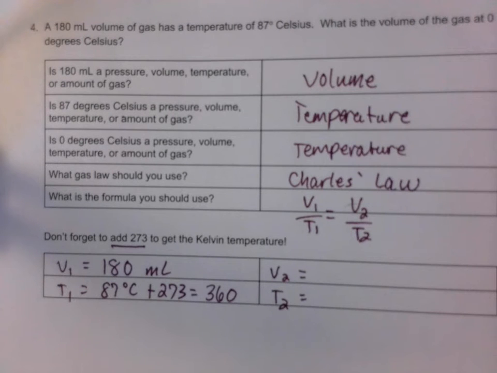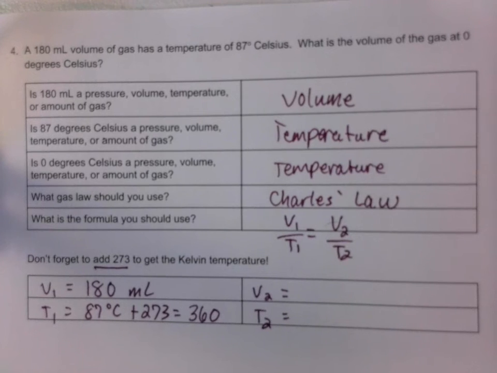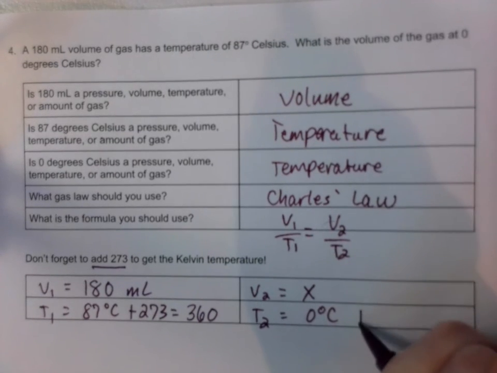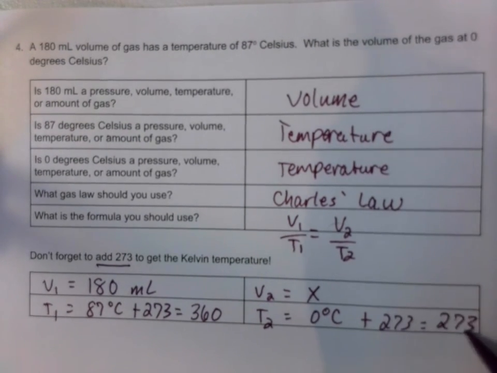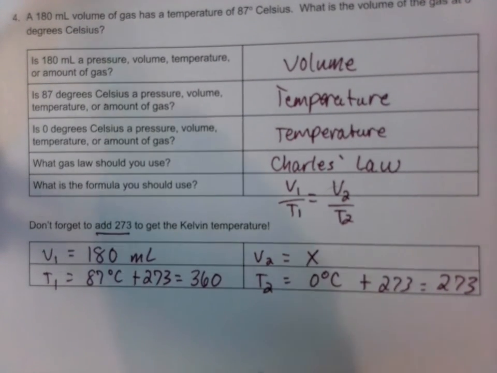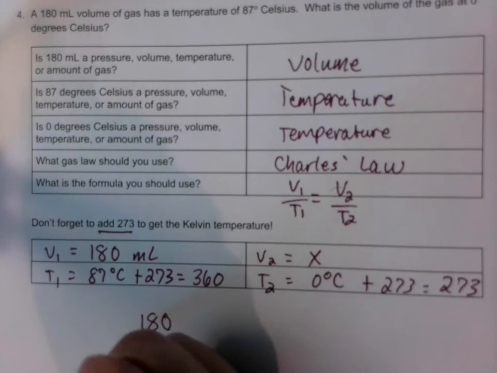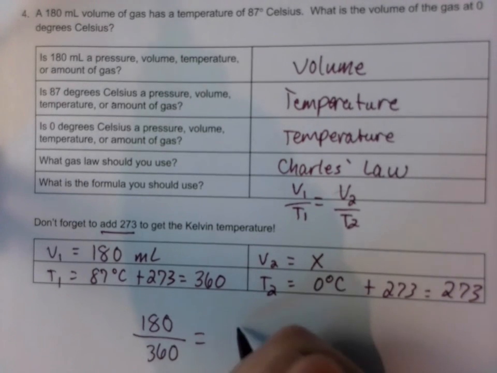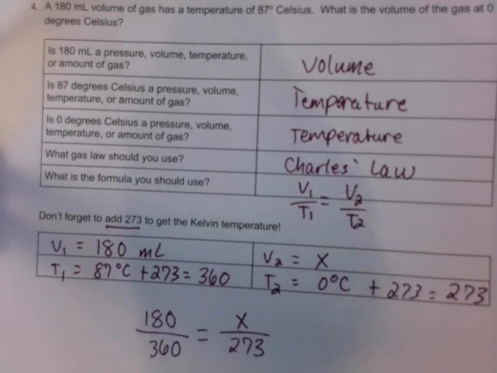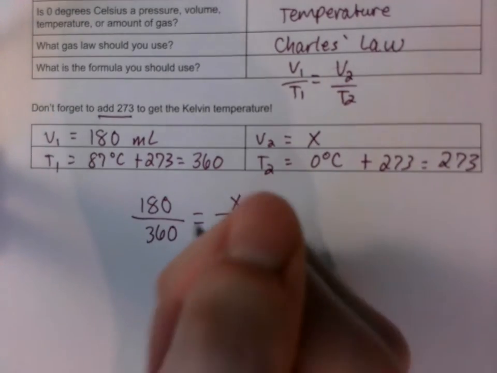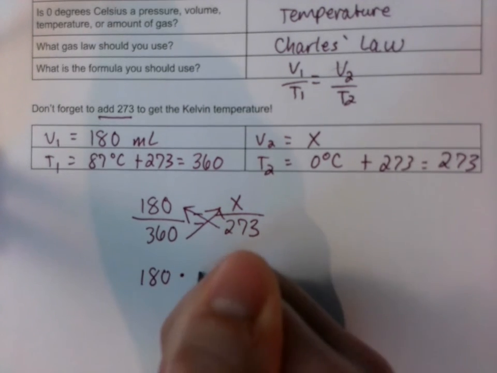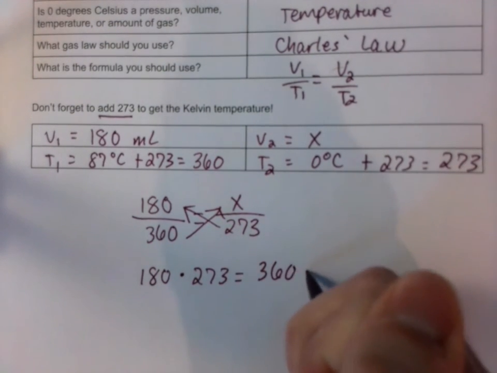Alright, so now let's talk about the V2. It says, what is the volume of the gas at 0 degrees Celsius? So we don't know that, so that's X. And then the T2 is going to be 0 degrees Celsius. Don't forget, we have to add 273, and that's going to be 273. So let's plug this in up here. We've got 180 over 360, which is just 1/2, equal to X over 273. The easiest way to solve this is to cross multiply, cross and cross. So on this side it's 180 times 273 equals 360 times X.